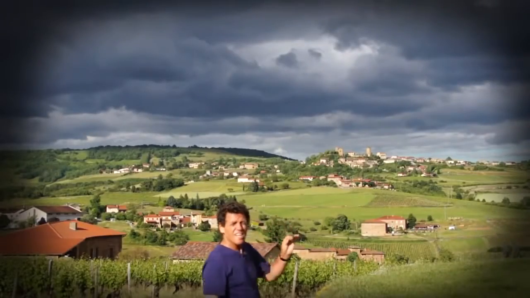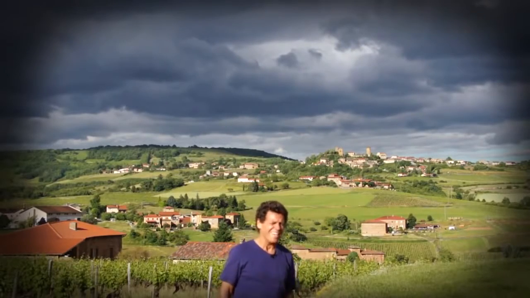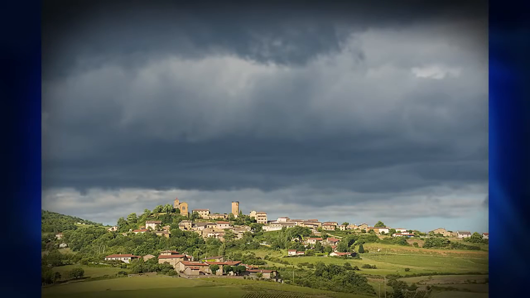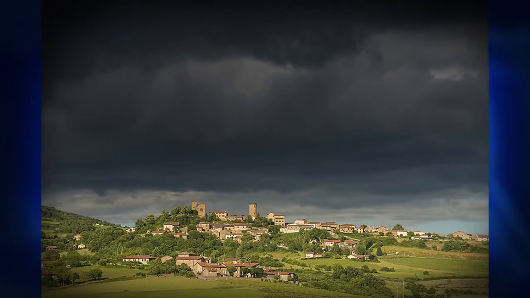You can use a graduated neutral density filter in Photoshop, Adobe Bridge, or Lightroom, but why would you when you can do it in camera while you're there taking the photograph? Let me show you how.